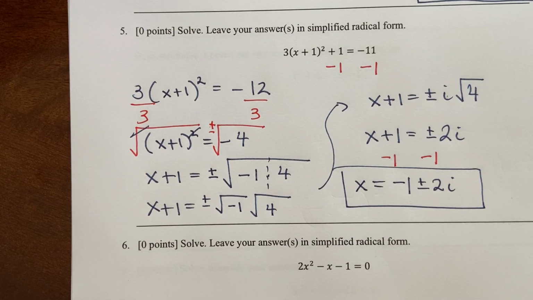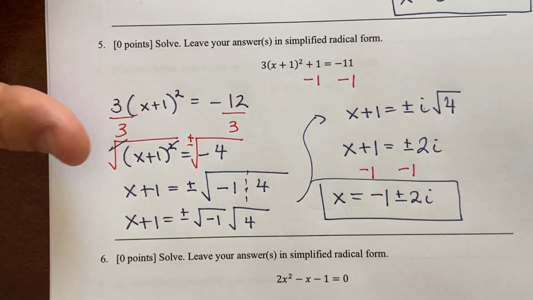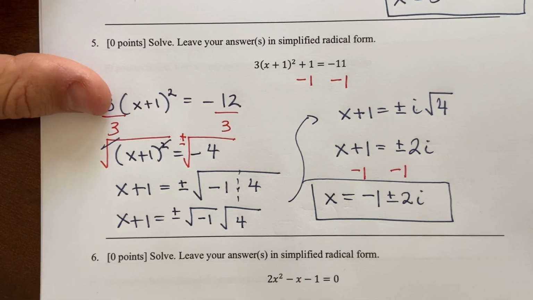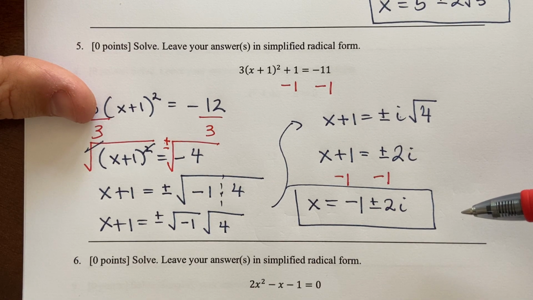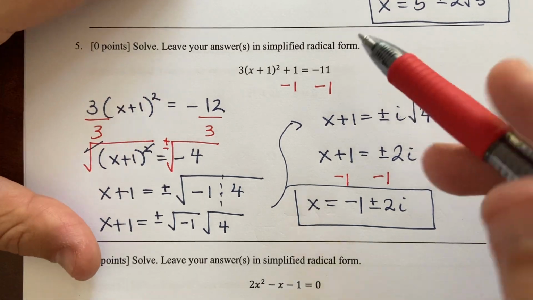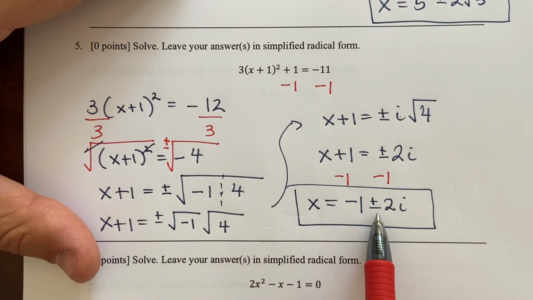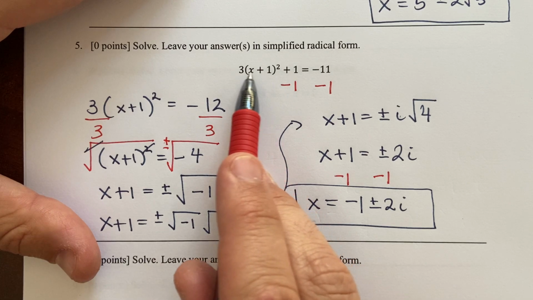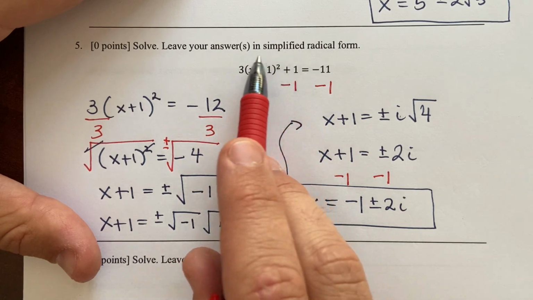Of course, you can check all these. I'm trying not to speed too quickly, but I'm going through this a little more quickly than checking. So I do encourage you to check these. You would plug one of these or both back in for x and see that you do indeed get negative 11 on the left.